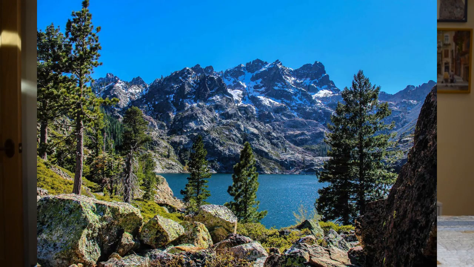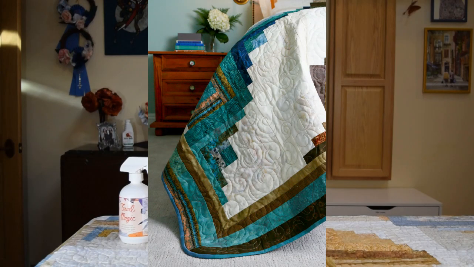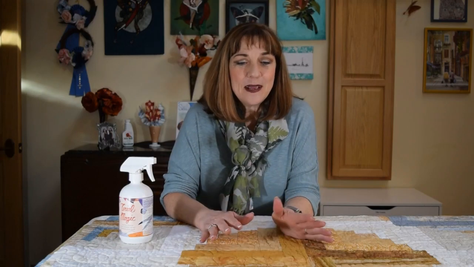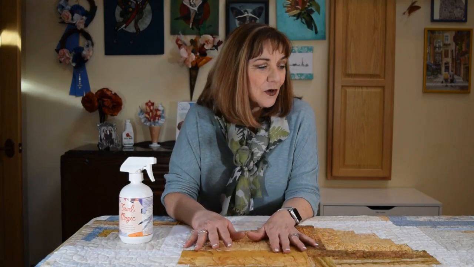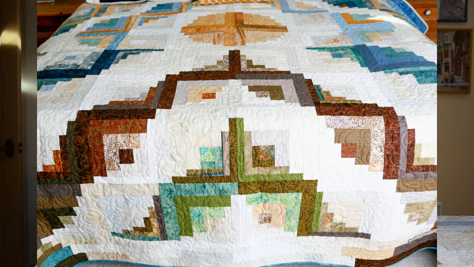There's lakes, there's rivers, and when I took the class, I wanted a quilt for that bedroom, but I had no idea until I was in the classroom that you can customize and make these wonderful curved log cabin blocks into symbolic shapes, like mountains, rivers, the sun, the sky. So anyway, that's what this video is about. It's about how I made a symbolic quilt using curved log cabin blocks.